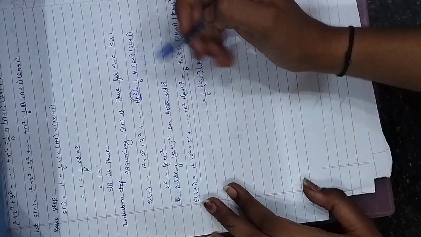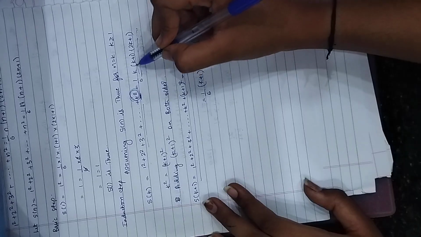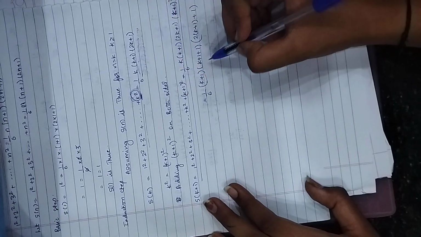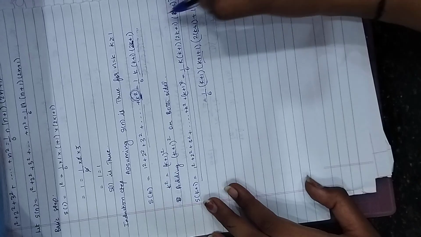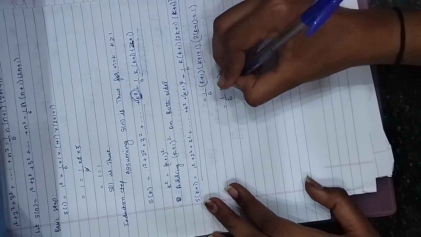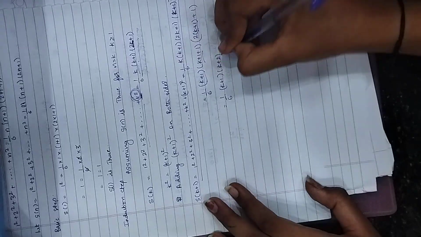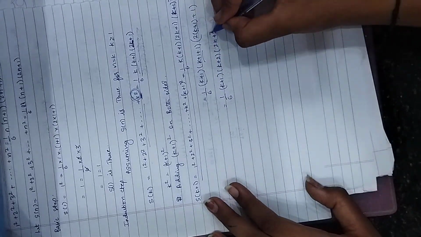Wherever there is k you should put k plus 1. This you ignore, this side you focus. K plus 1, k plus 1 plus 1, 2 of k plus 1 plus 1, which is 1 by 6 k plus 1, k plus 2, 2k plus 3.